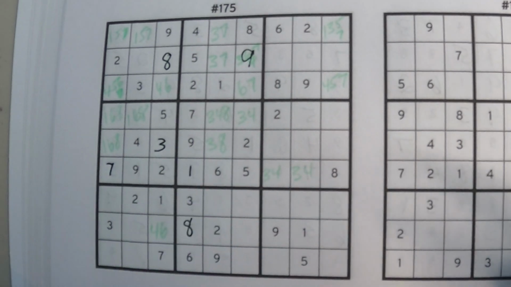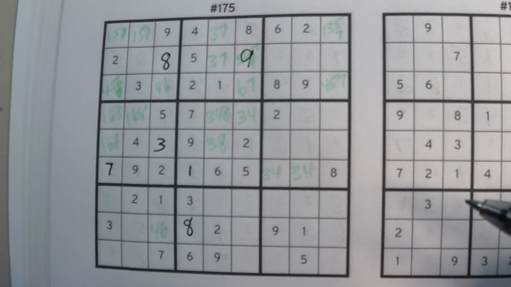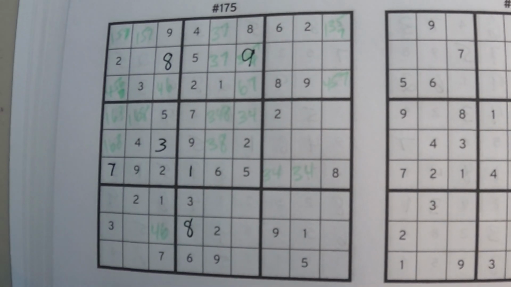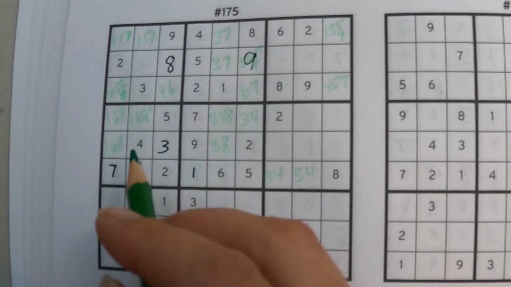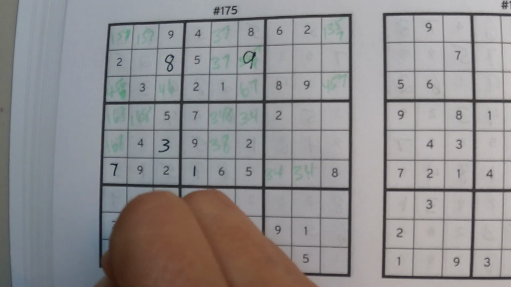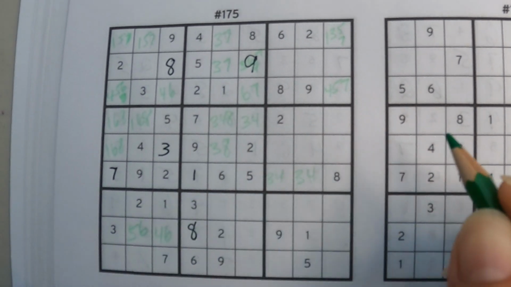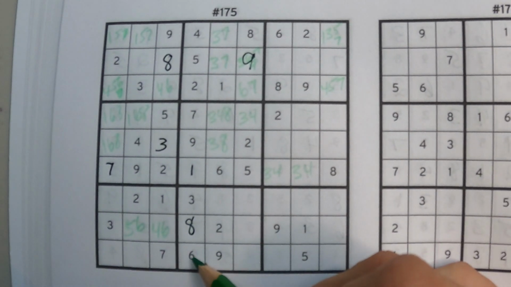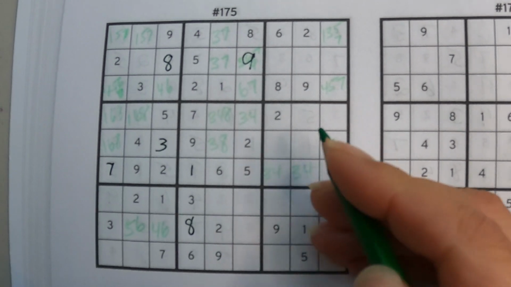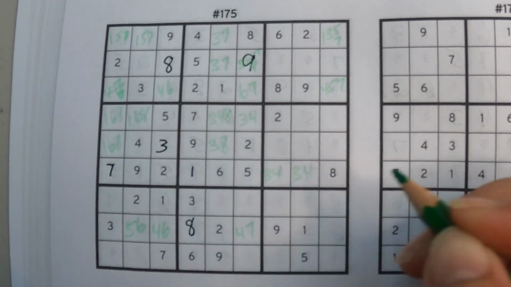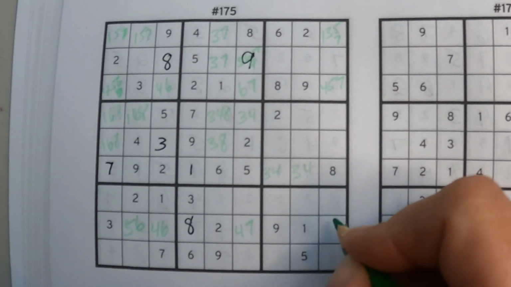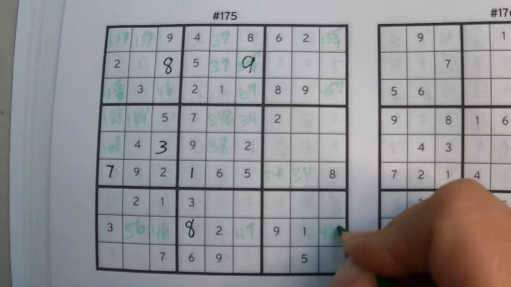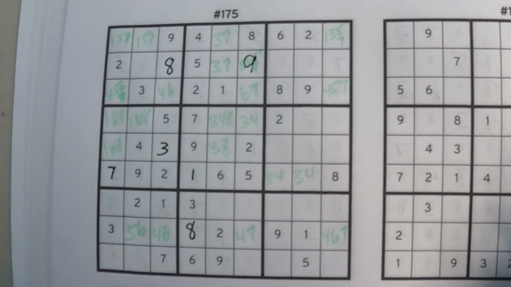If we look at this row, we're missing 4, 5, 6, and 7. We've got the 4 here and the 7 here. So 5, 6. We've got 6 here and a 5 here, so 4, 7. And the 5 here, so 4, 6, 7.